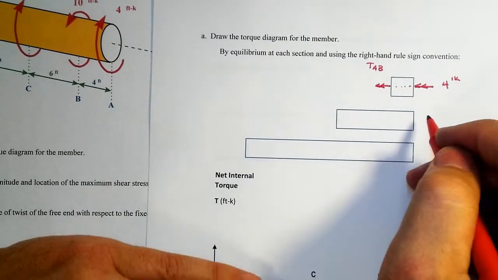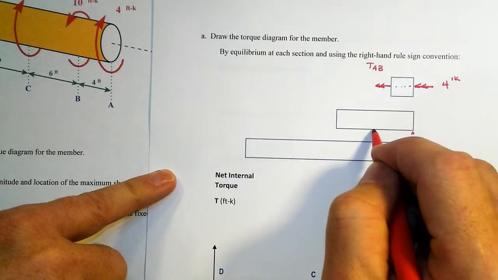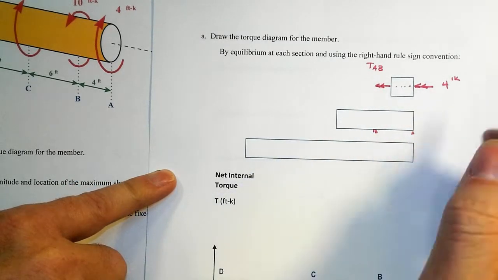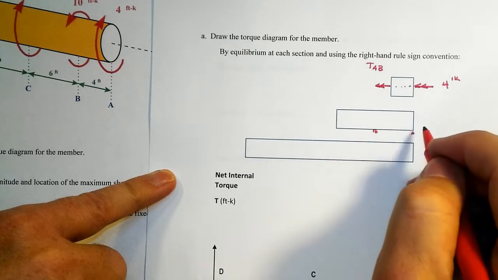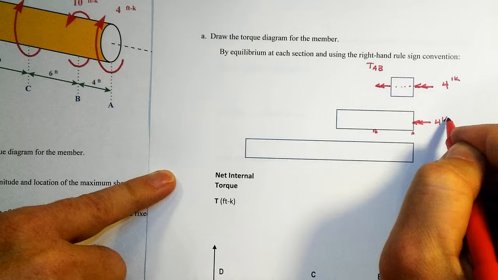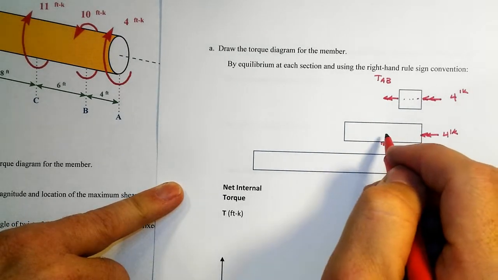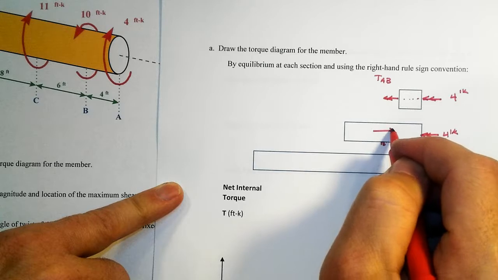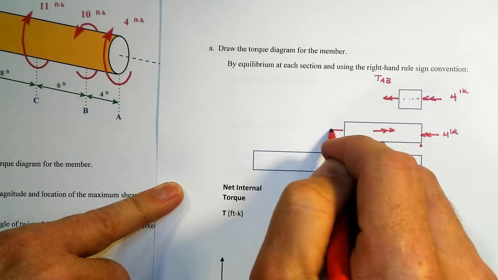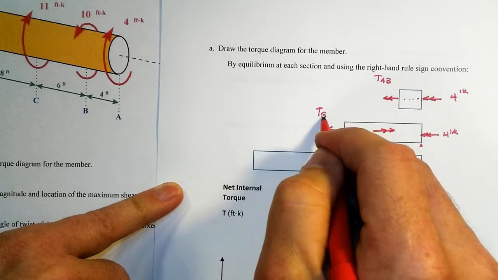Right? Now when we come and chop this, here's A, here's B, and C is out here to the left. We chopped in between B and C. We then have this 4-foot kip there. We've got the 10-foot kip going in the other direction at B, and again we'll have this outward normal, that would be TBC.